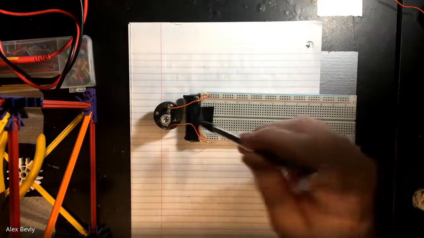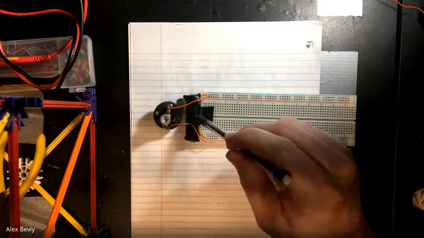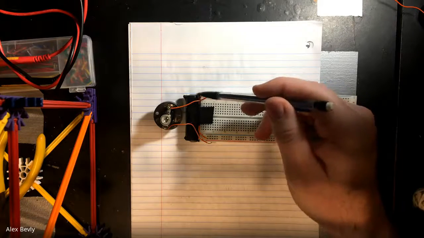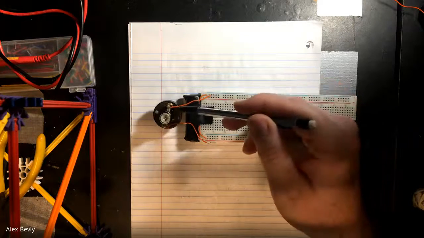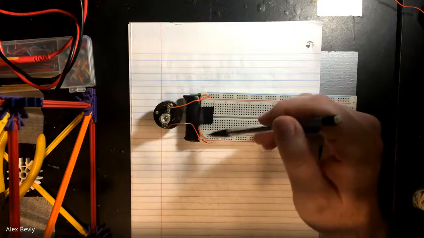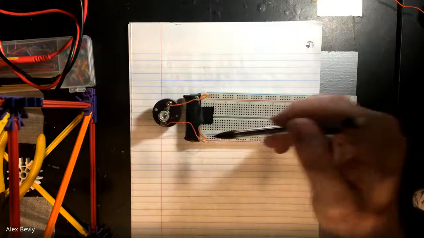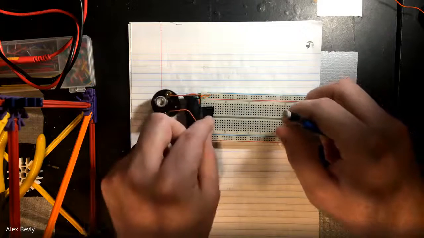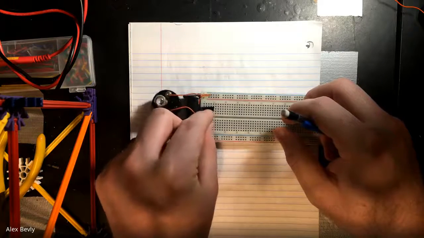I have a little battery wrapped in electrical tape hooked up to some wires. The wires go around to this light bulb and then back here. So, first of all, why is this light bulb not lighting up?